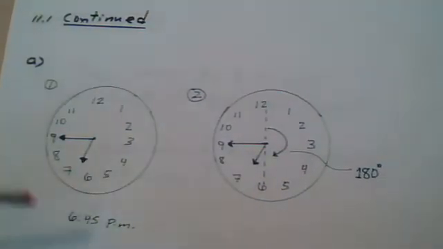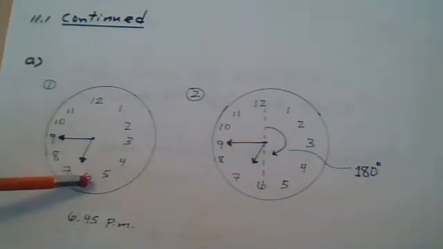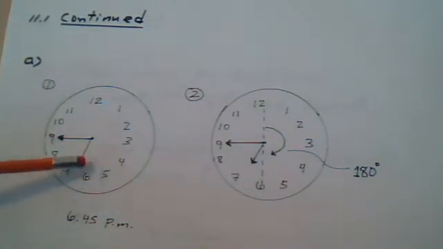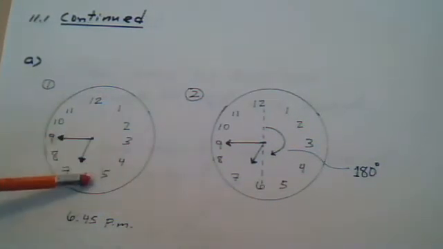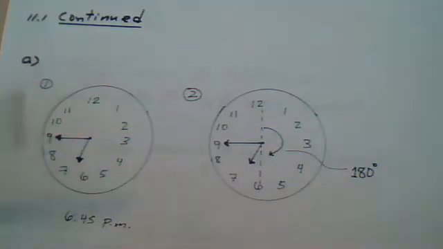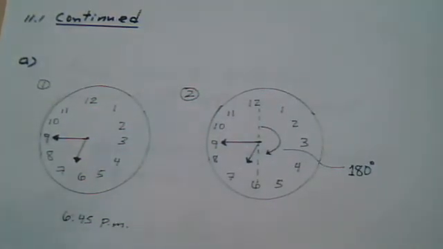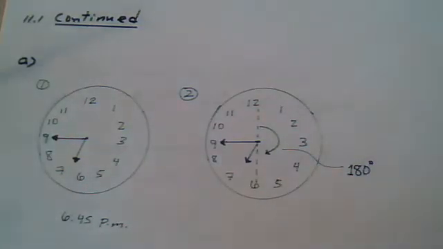This is what 6:45 looks like. It's a little bit beyond the 6, and the hour hand was at 6 o'clock. So 45 minutes have gone by, so it's moving away from the 6 towards the 7. So it looks like this. This is the 6:45 clock. What they want us to find out is the measure of the angle swept by the hour hand between noon and 6:45.